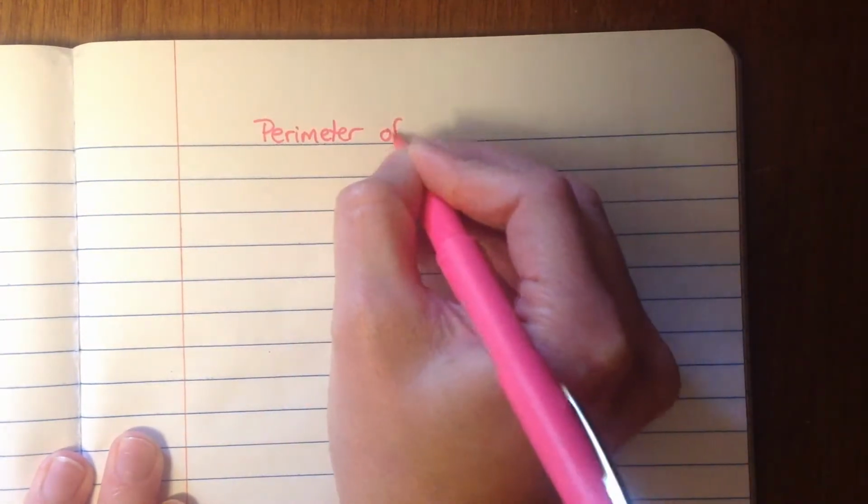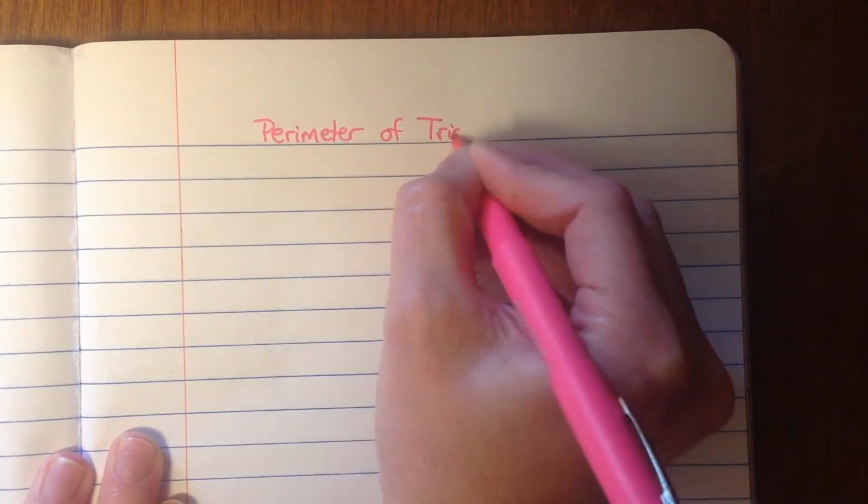Hi guys, we are on our third week talking about perimeter and area, and so think back, we've done circles, we've done rectangles. This week we are going to work with triangles, so we're just changing shapes. So the title of these notes is going to be Perimeter of Triangles.